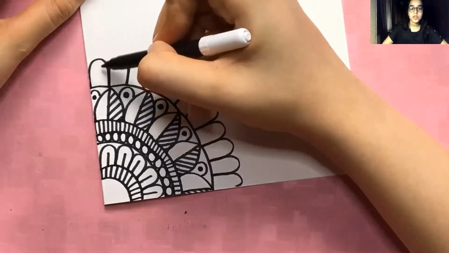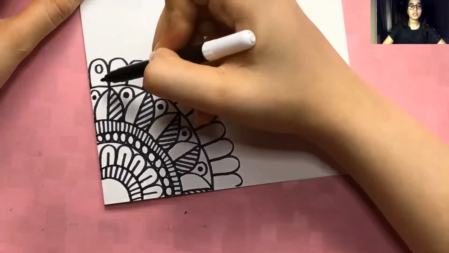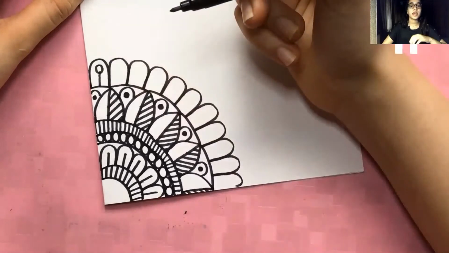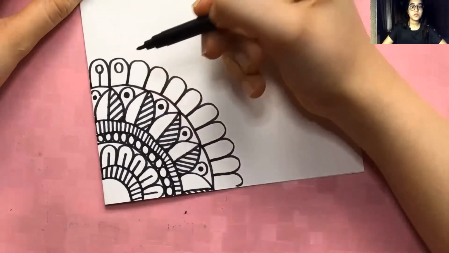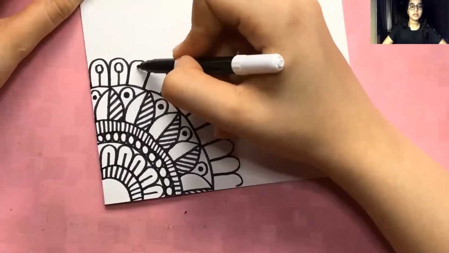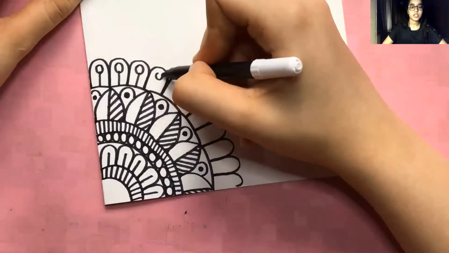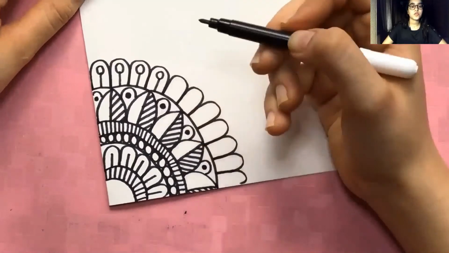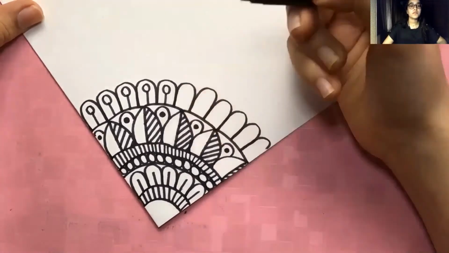First, at the top area of the flower petal, inside the flower petal, just draw a simple circle and join it with the help of a straight, vertical line. There's a repeat for you. We do it for all the flower petals. A simple circle, join it with a vertical line. Again, a simple circle, and we draw a vertical line. We do this for all the flower petals again.